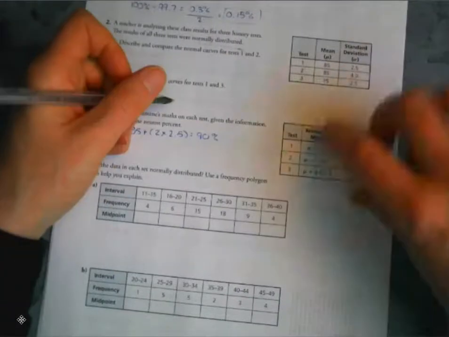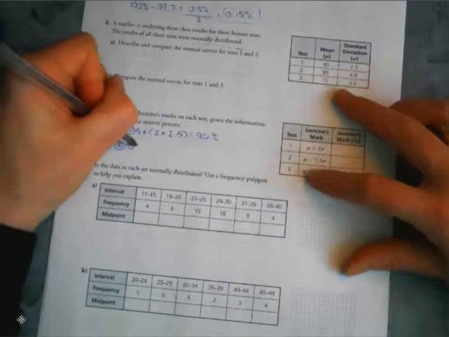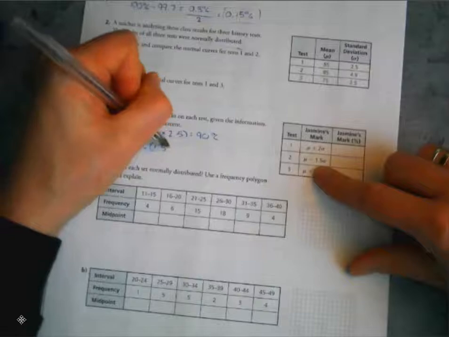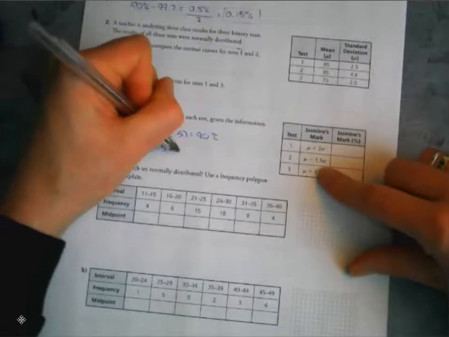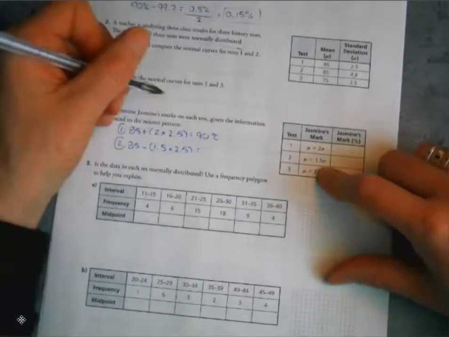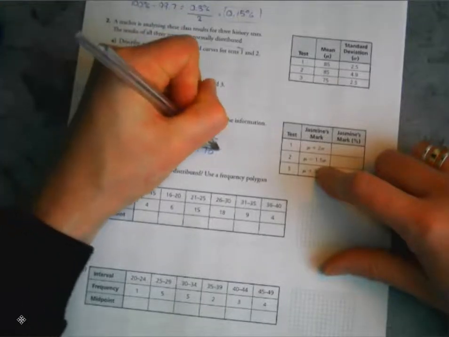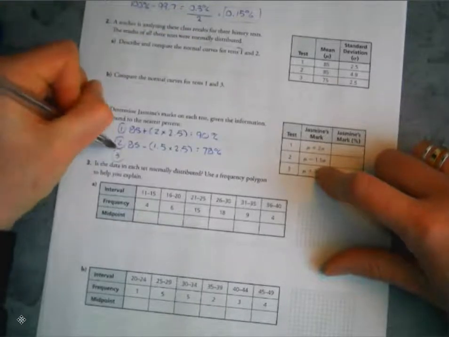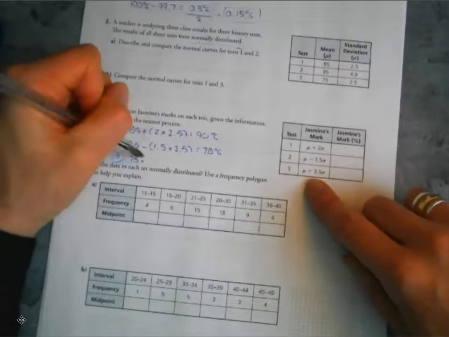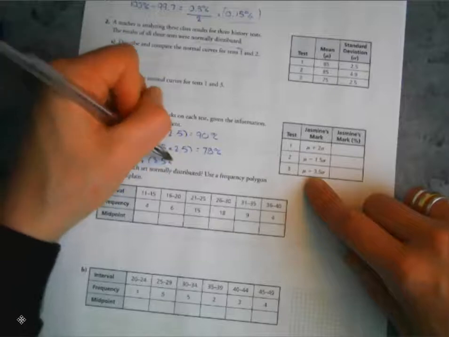For test 2, she got the mean, which is 85, minus 1.5 standard deviations. So 1.5 times 2.5 basically. And that's going to leave us with 77.65, so we round that to 78%. And then for test 3, she got the mean, 75, plus 3.5 standard deviations, so 3.5 times 2.5.